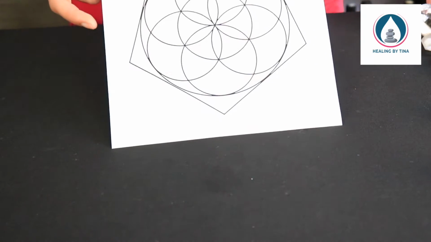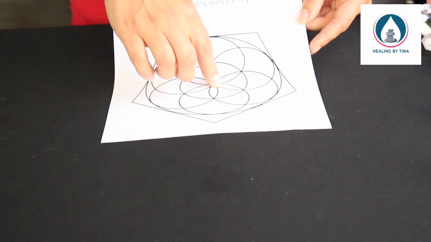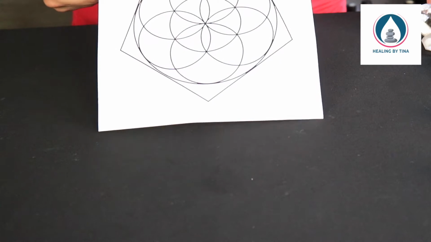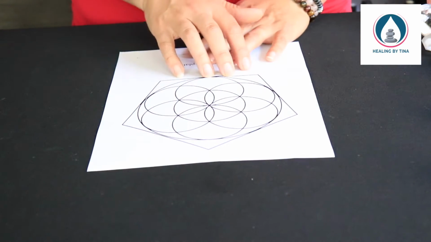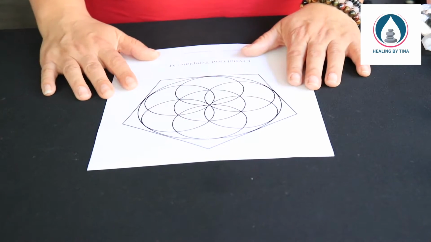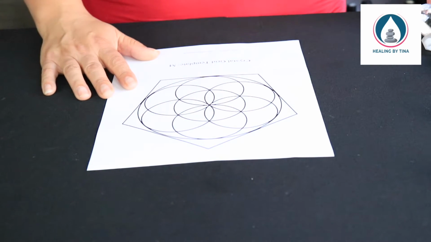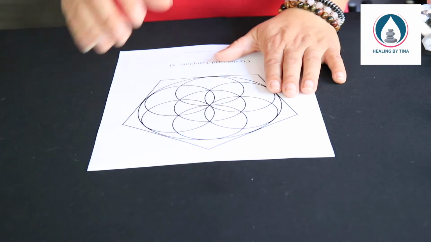Okay, you guys, here's another grid pattern. This is a hexagon with the flower of life in the center of it. So this is another powerful grid. And what we're going to do with this grid, because it's a hexagon, I'm going to go with quartz crystals, because quartz crystals are also made up of hexagon shaped atoms within them.